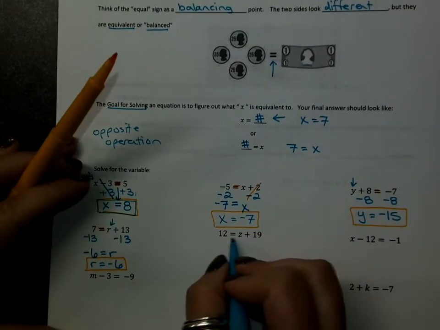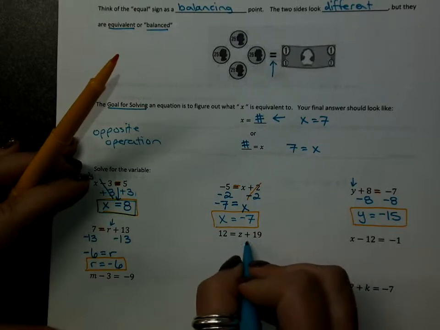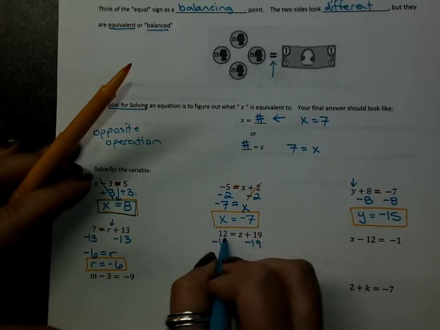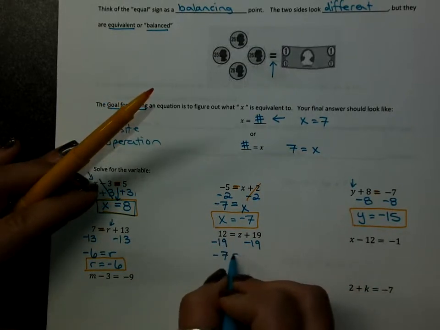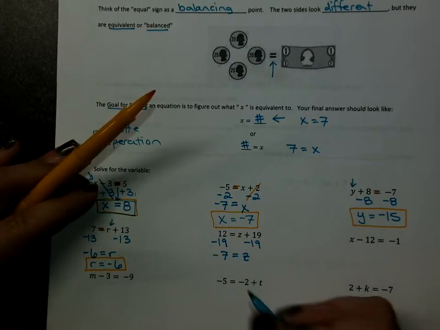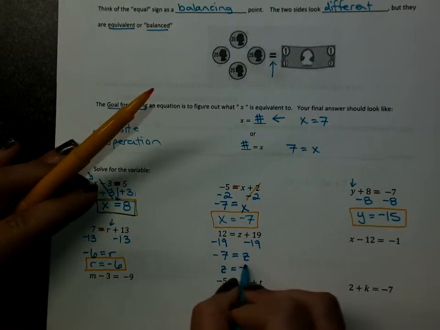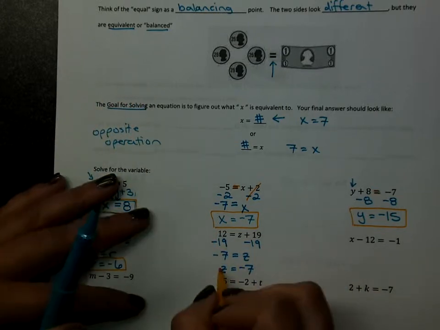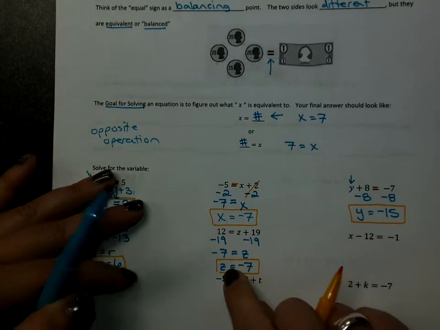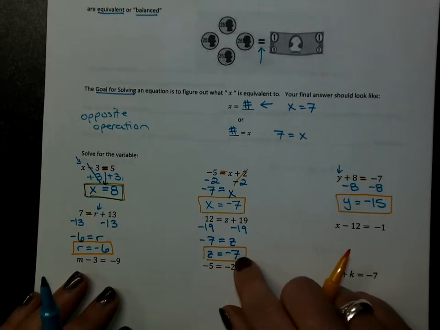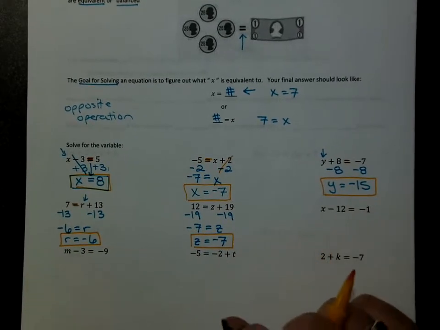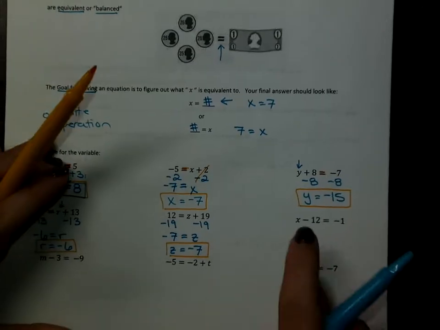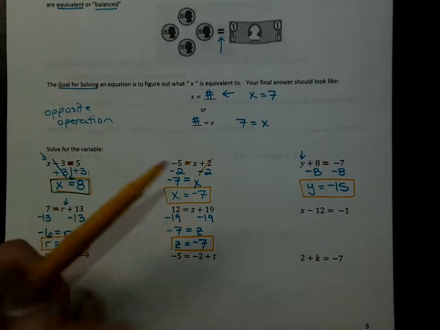The next one, we have 12 equals z plus 19. We're going to do the opposite of plus 19 and subtract 19. Positive 12 minus 19 should give you -7 equals z. And again, that looks a little funny, so we're going to say z equals -7. I do cross my z's so that they don't look like 2's, and I cross my 7's so they don't look like 1's. So if that looks funky to you, I'm just crossing them so that they don't look like other numbers.